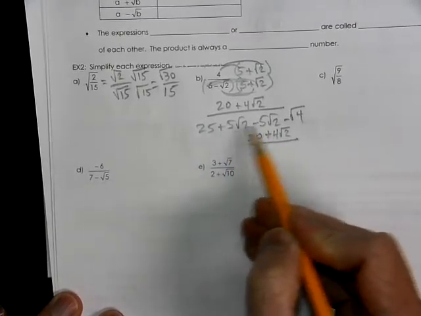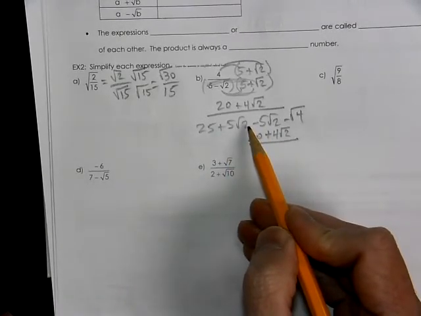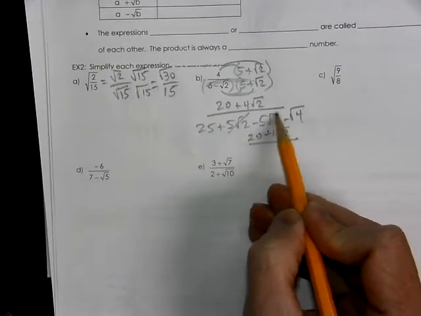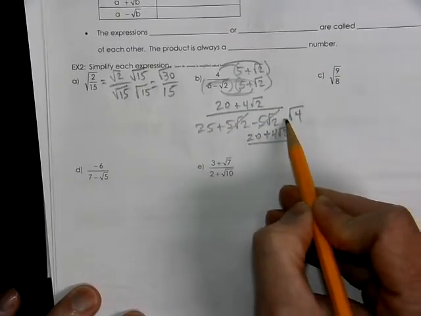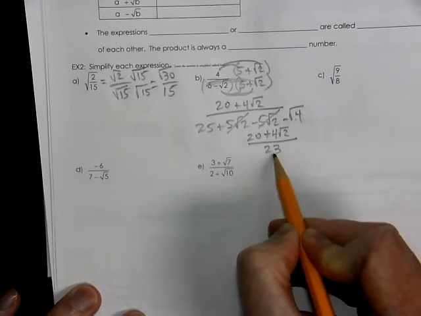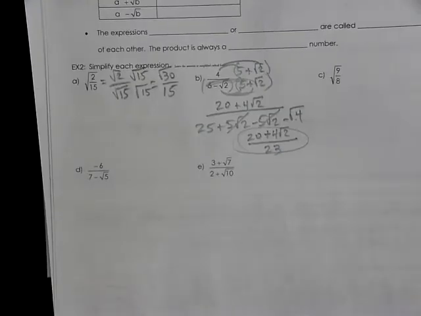What happens to these middle terms? They're going to cross out. That's the whole point of a conjugate. Now you have 25 minus 2, which is 23. Nothing simplifies, so we leave it like that.